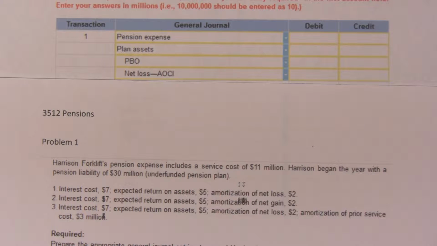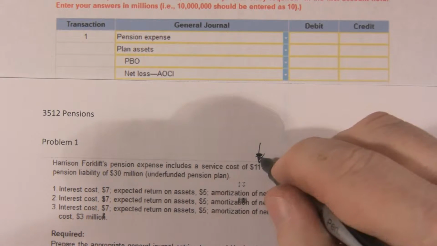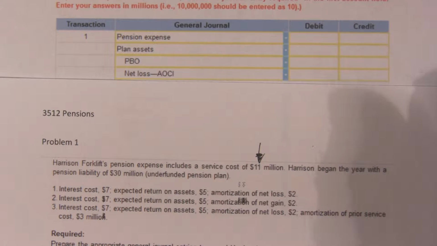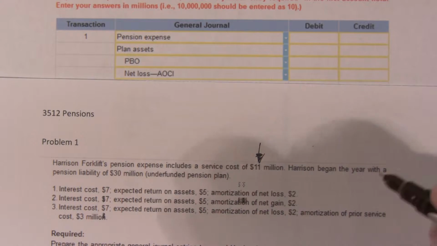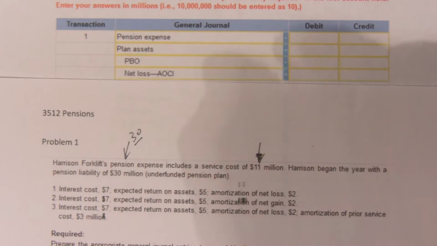Okay, this problem is a pretty good problem. It gives us a chance to interpret pension data. And they tell us that this company's pension expense includes a service cost of $11 million. So that's the $11 million, that's the current service cost. They began the year with a pension liability of $30 million, underfunded, okay?